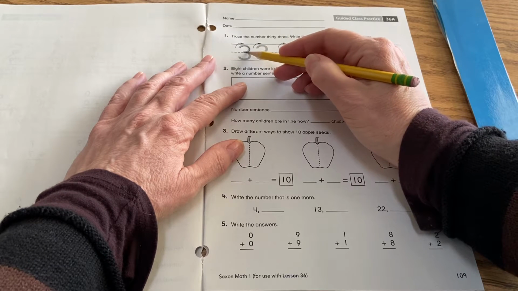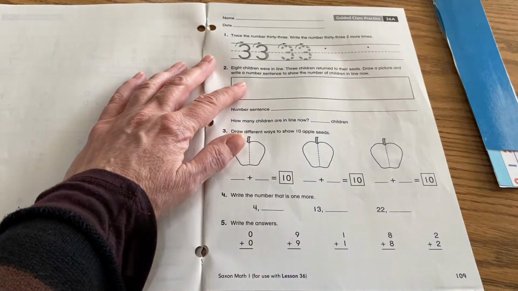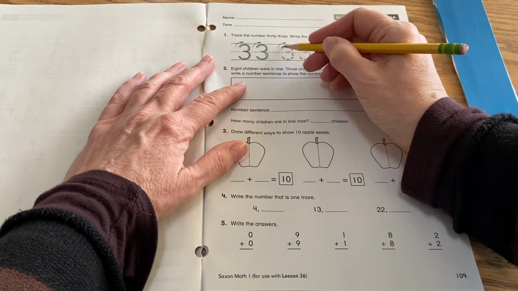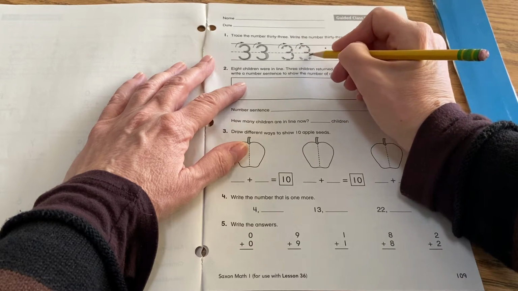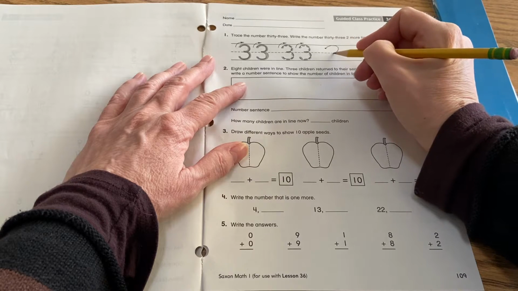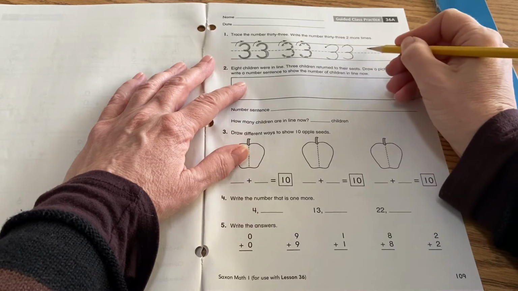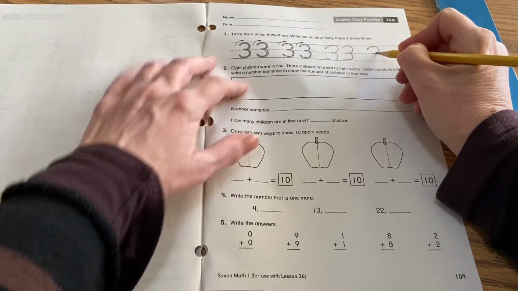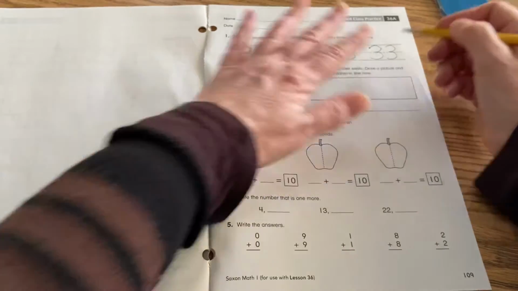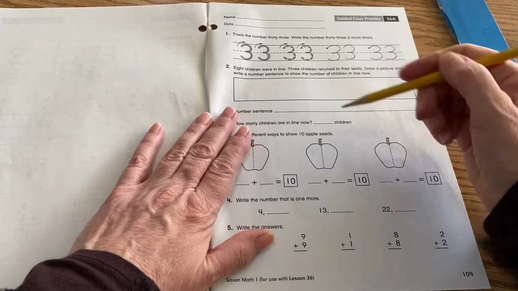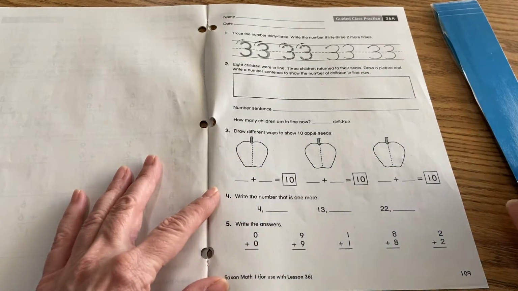You're going to say 33. When you trace these, it'll really help you learn how to form your threes, okay? 33. 33. And I'm using my hand to help me steady the paper. So it's always okay to put like one hand on the paper when you're writing. It actually helps you write better, okay?